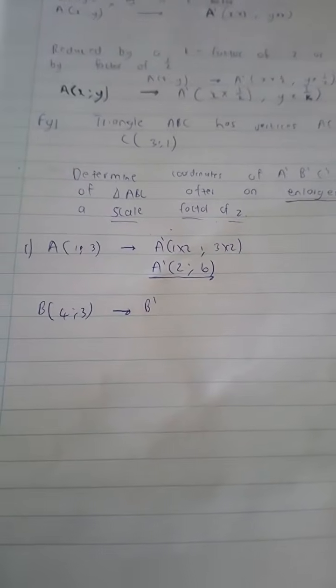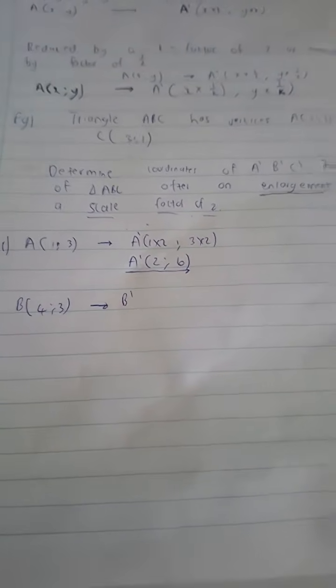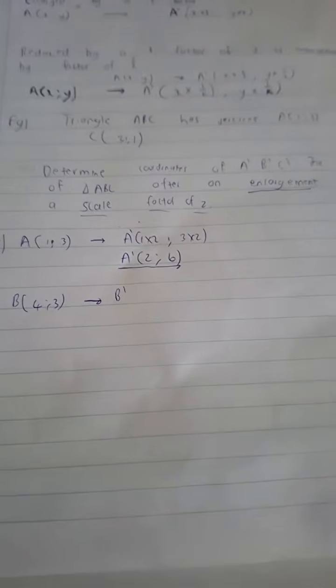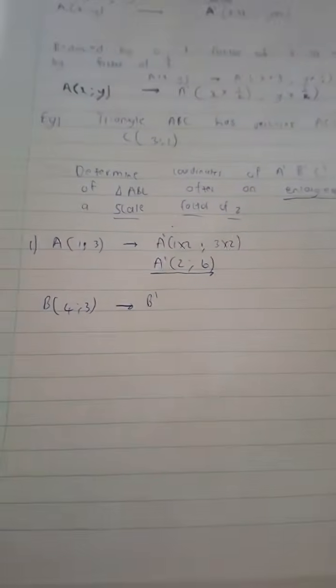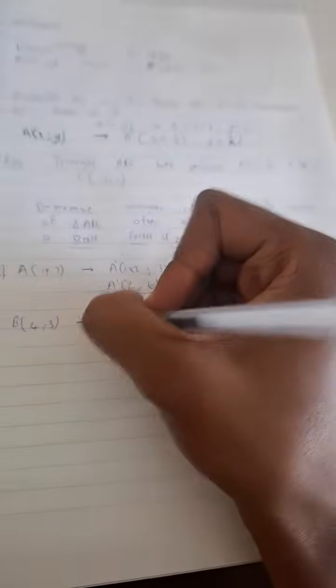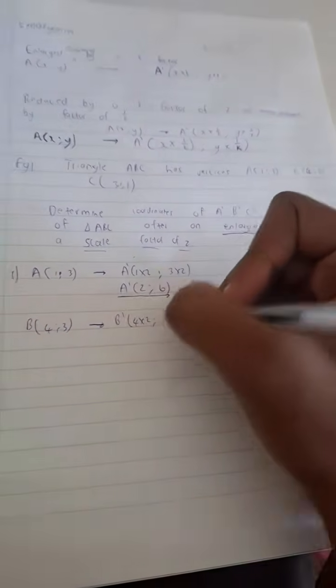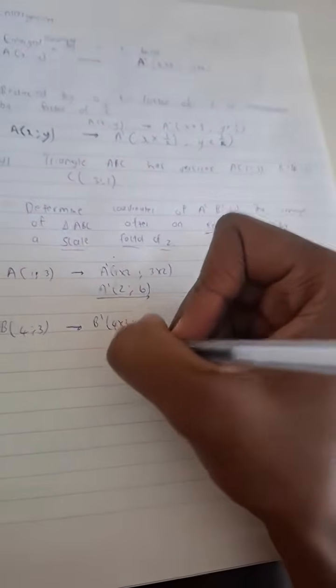Okay, you guys have got it down. Yes, 4 times 2, 3 times 2, so (8, 6). Very true. The image of B.